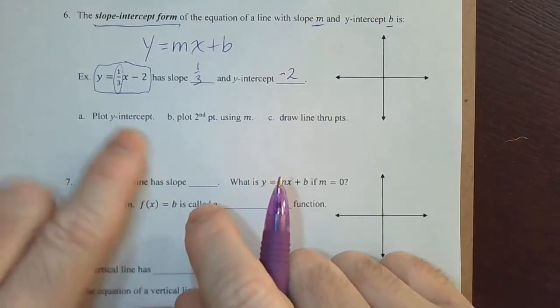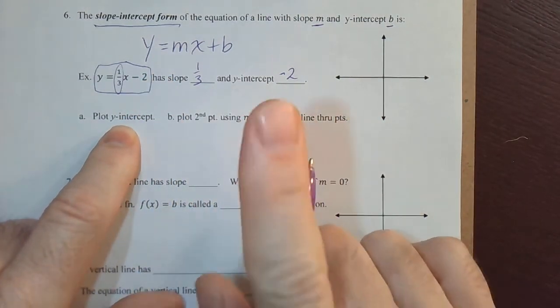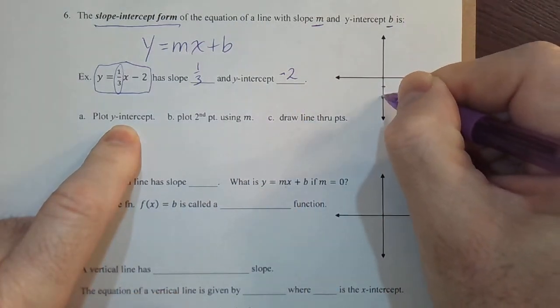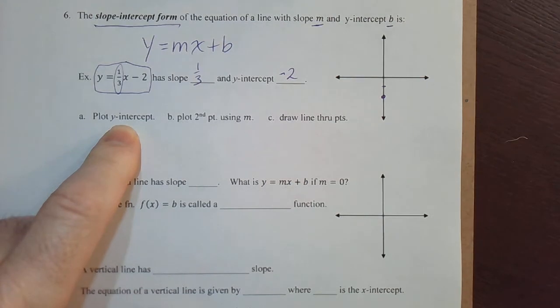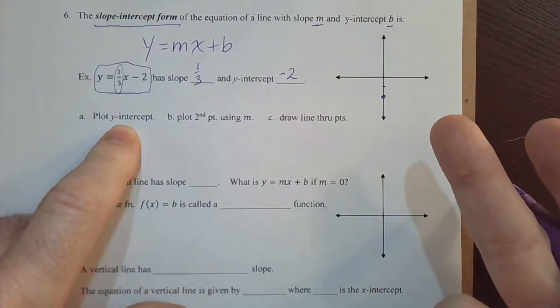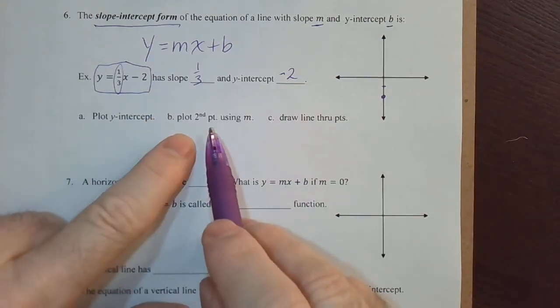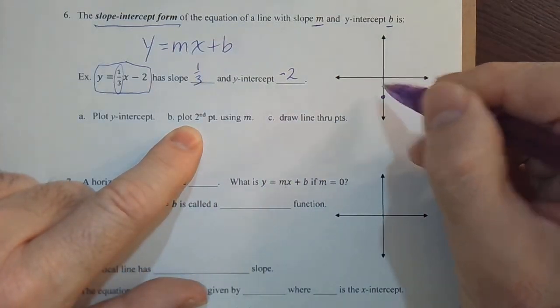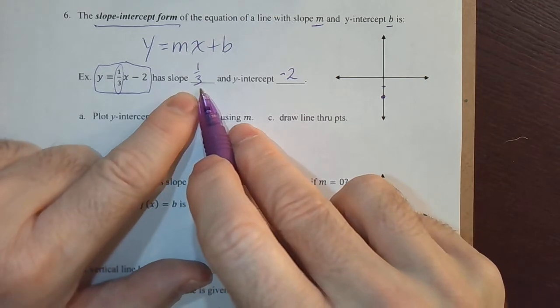And how do we usually plot the equation if we're given the equation in the slope-intercept form? Well, here's how I do it. Plot the y-intercept. That's 1 point. The y-intercept here is -2. So that's the 1 point. And then we need a second point. And we're going to get the second point by using the slope.